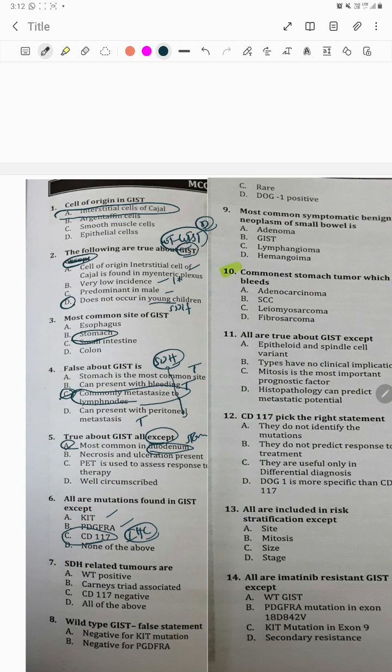Radiation related tumors are wild type positive. True statement. Carney associated. True statement. CD117 negative. True statement. So all of the above is correct. Wild type GIST, false statement: negative for SDH true, negative for PDGFR true. It is rare. Again true. DOG1 positive.